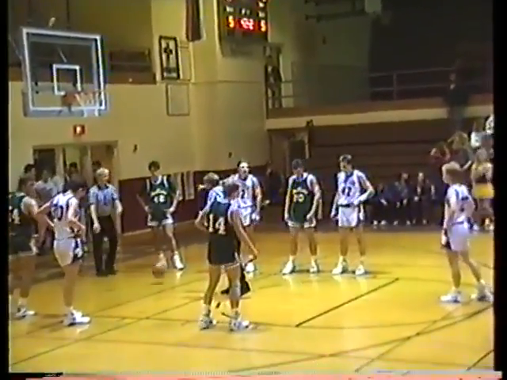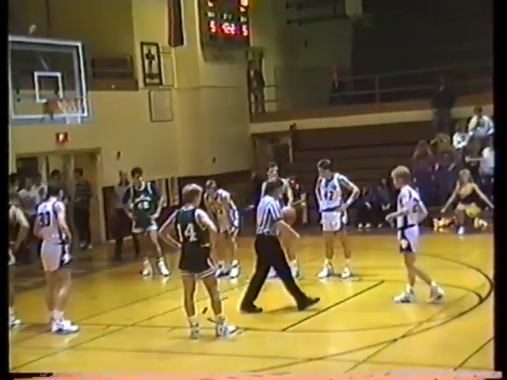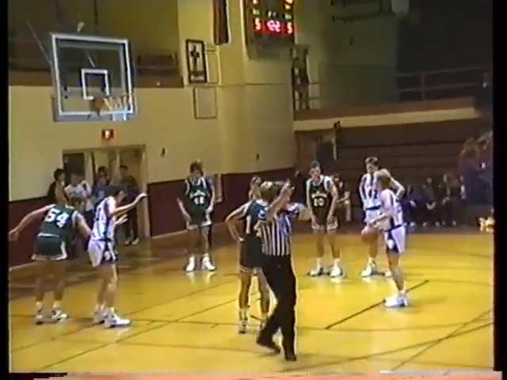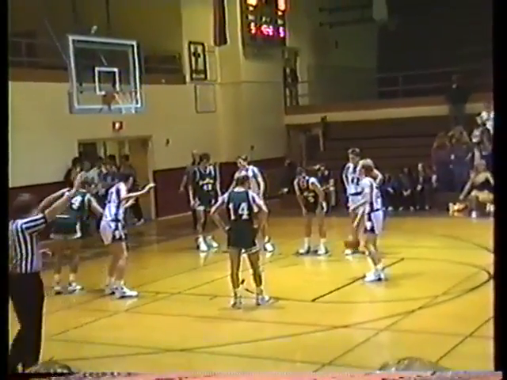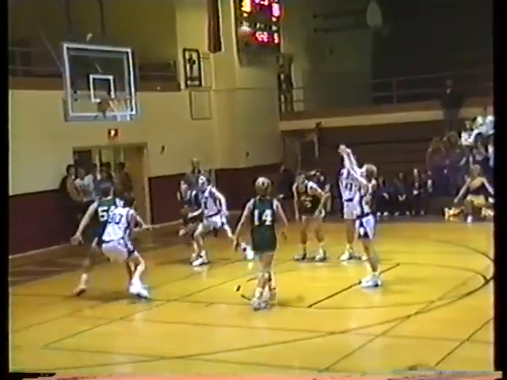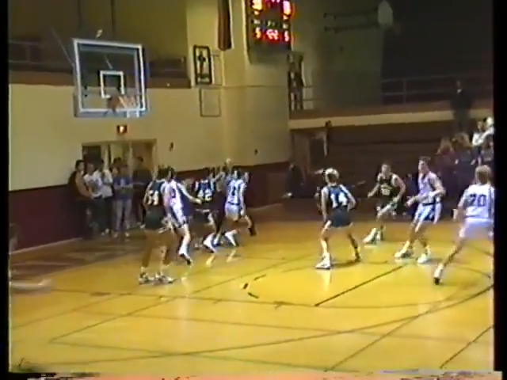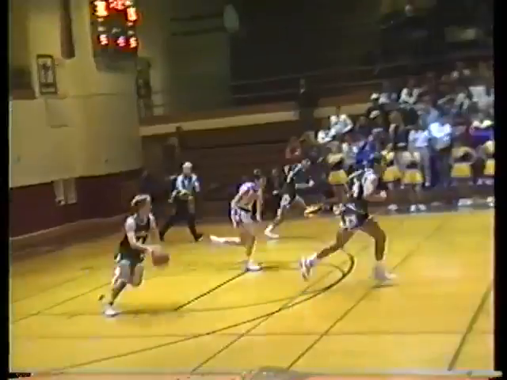Adam Busey to the free throw line will shoot 2. No, 1 and 1. Okay. Shooting foul to me. This one's up. It is no good. Out in front of the rim. The rebound, Dyer. Dyer will leave it for Dickinson.